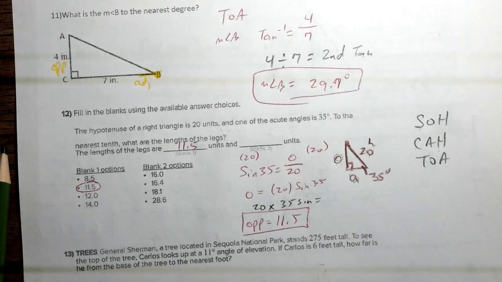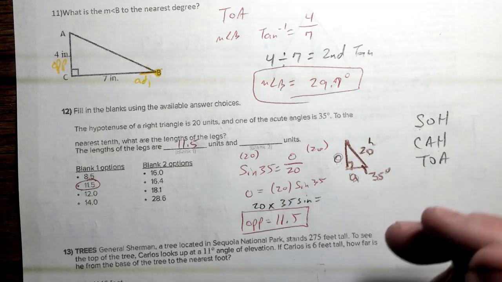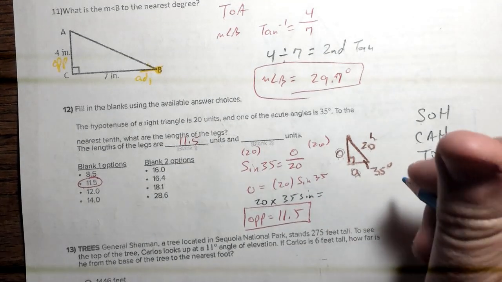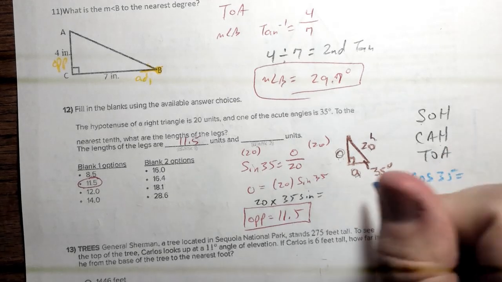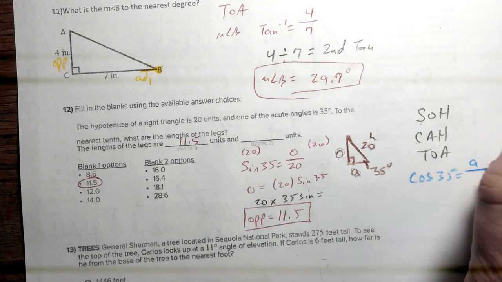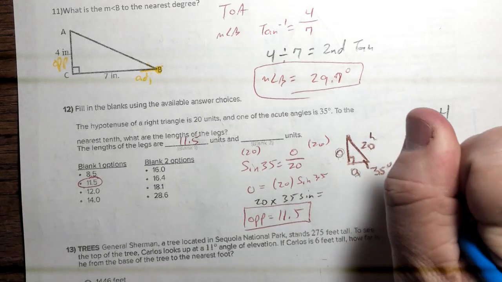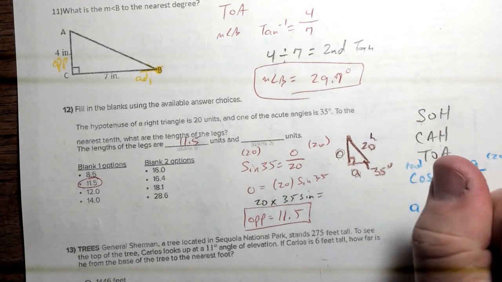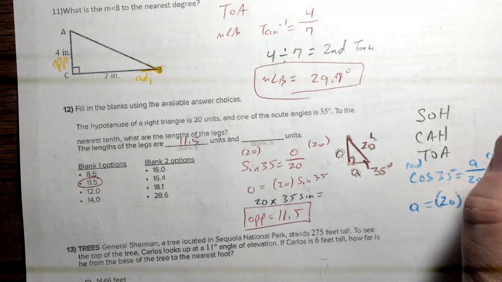All right, let's do the other side. So other side, it would be cosine 35 equals the adjacent, so we'll call it A, over the hypotenuse. So again, we're going to multiply both sides by 20. A is going to equal 20 times the cosine 35.